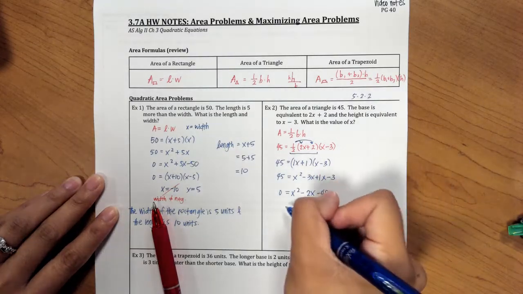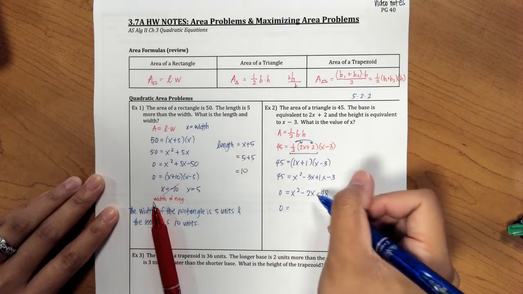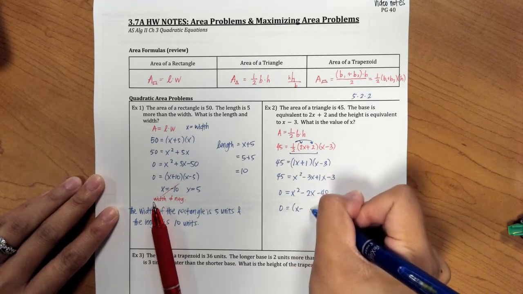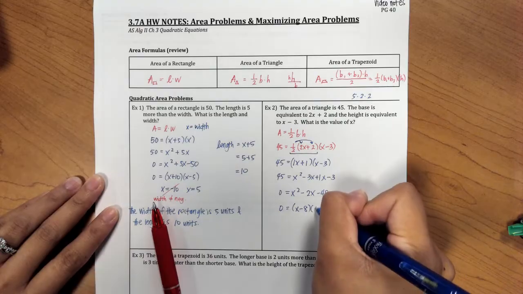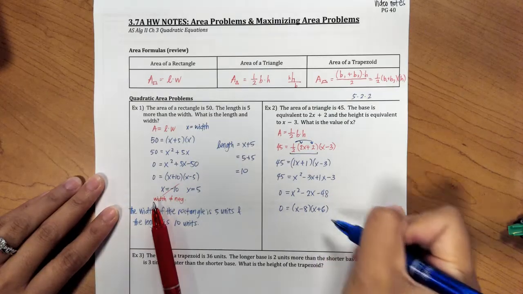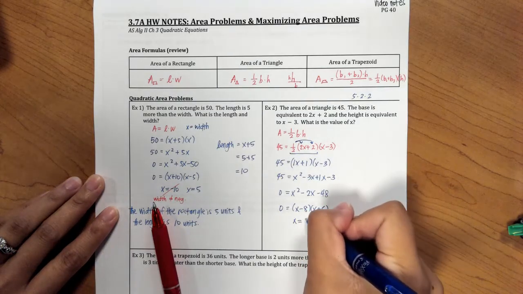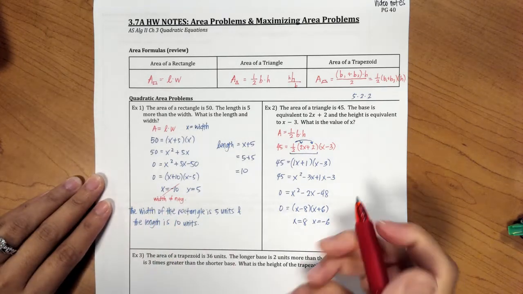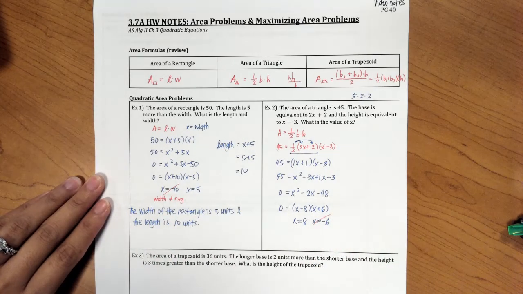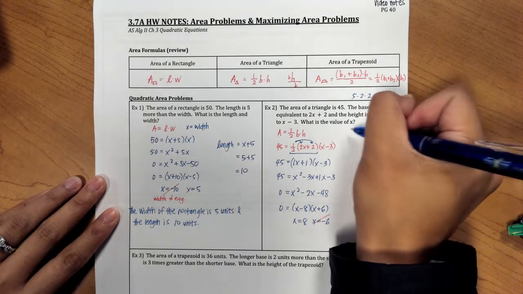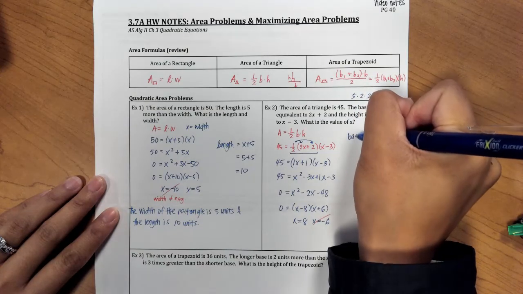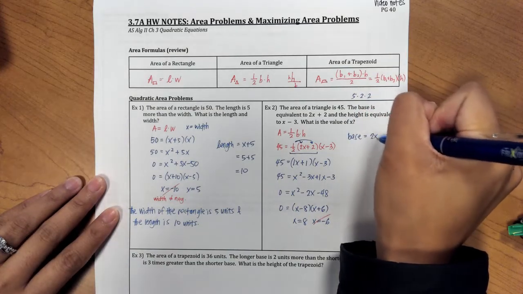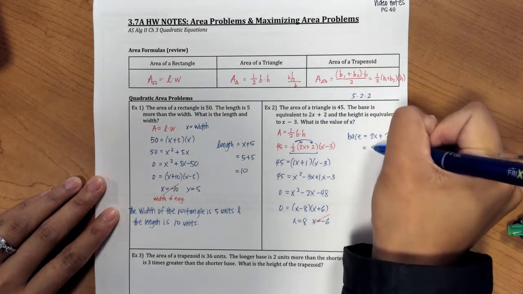Okay, factor that: two numbers that multiply to negative 48 and add to negative 2. That'll be negative 8 and positive 6, sorry. So once again, no negative numbers. You can't just say the base is 8. So the base equals 2x plus 2. So let's plug it in.